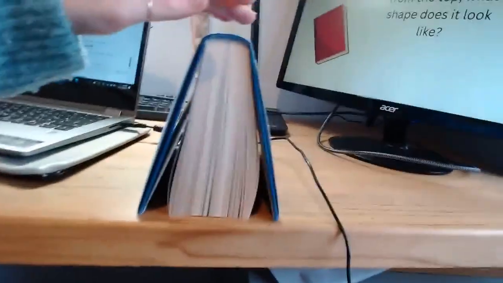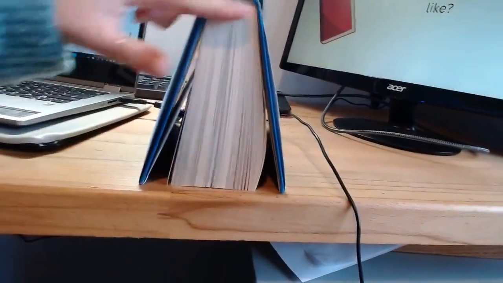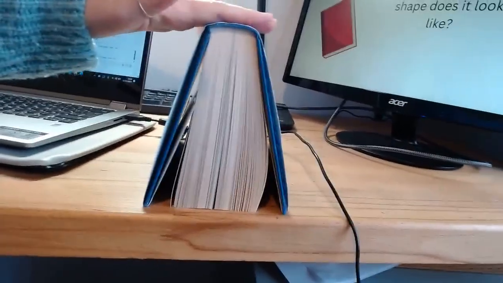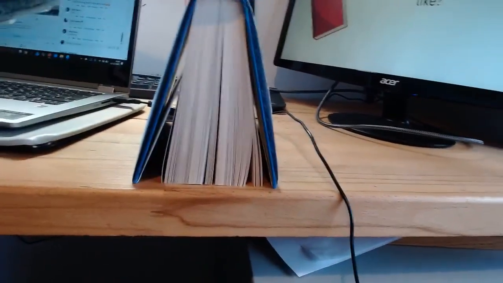Okay. So you can see from the side, it's almost like a triangle shape that is created with a little flat bit where the spine of the book is. Yeah. So my front view would be this. It's actually a trapezium, this is called. So it's just been cut up. It's a trapezium.